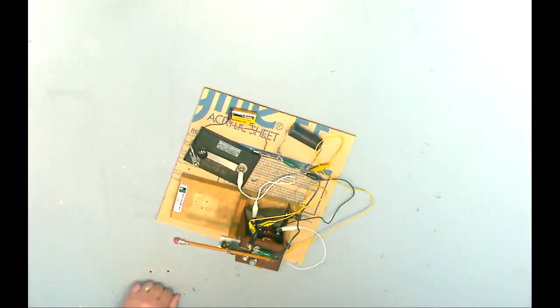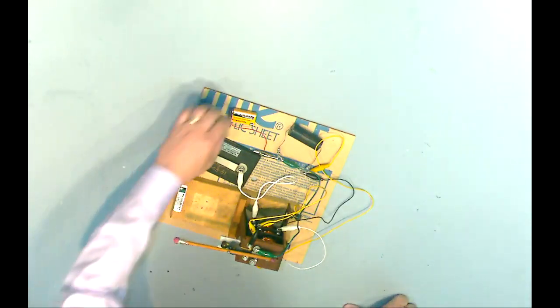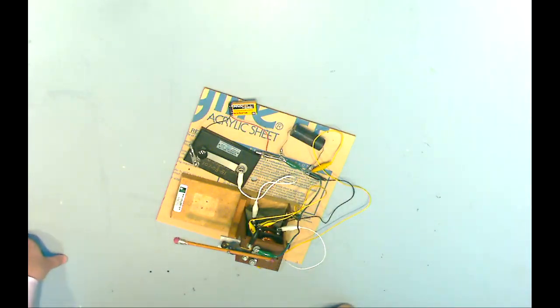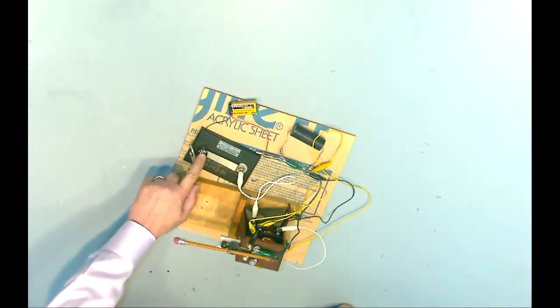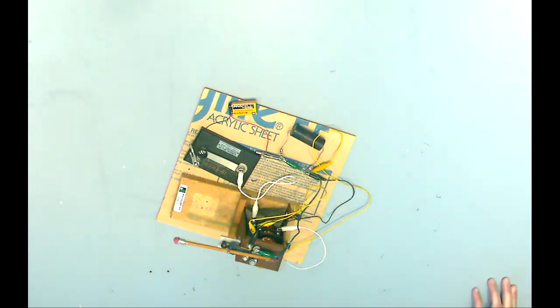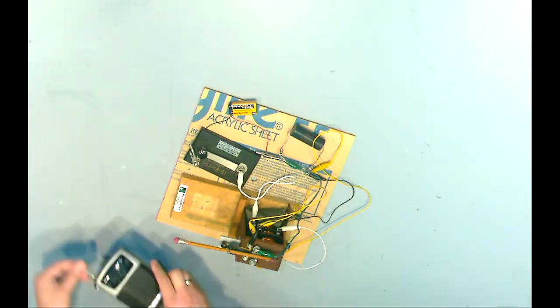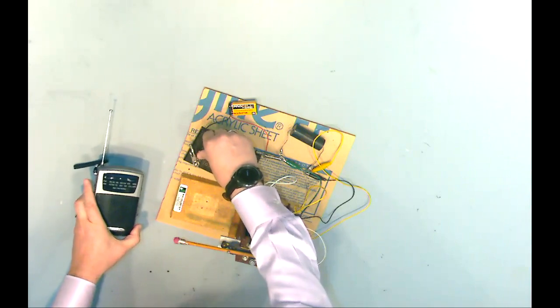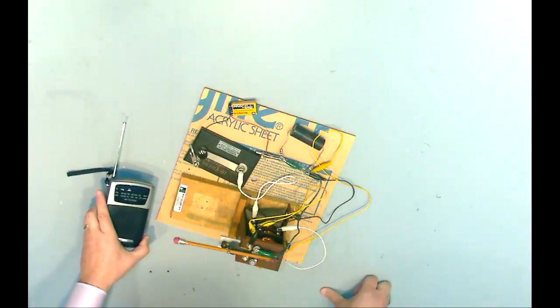So a simple radio actually has a very, very simple structure. Well, we need the battery, a capacitor, and an electromagnet. That's it. Morse code. And if we have a receiver somewhere, that's it. How does it work?